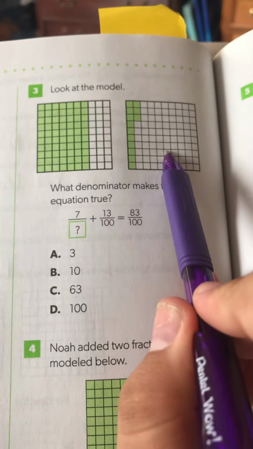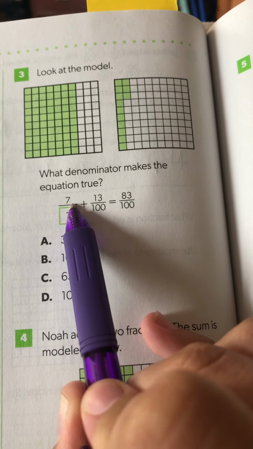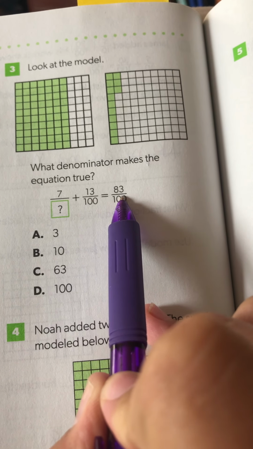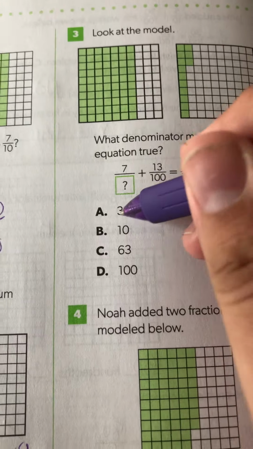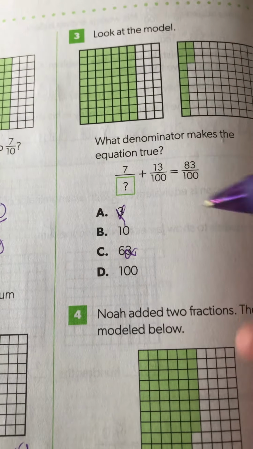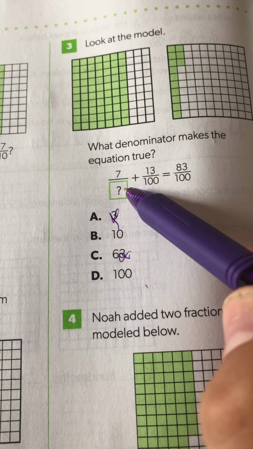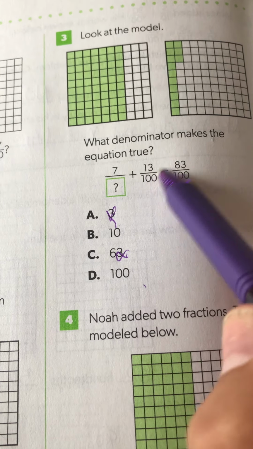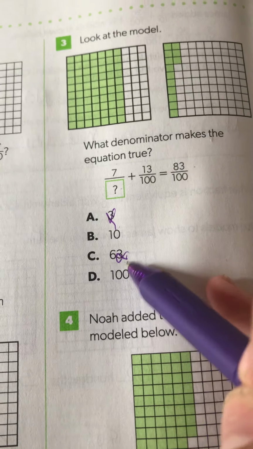Look at the models. What denominator makes the equation true? Okay, so I know that 7 plus 13 will not give me 83. I can't have a 3 or 63 on the bottom because that's not what we're working with. We're working with tens and hundreds. If I put 100 on the bottom, that means I can just add straight across. But if I do 7 plus 13, that will give me 20, not 83. So I can't use that.